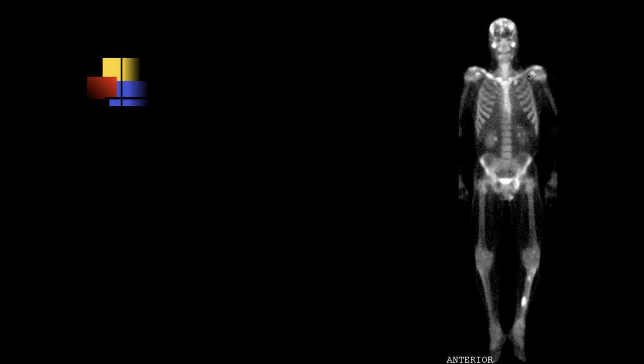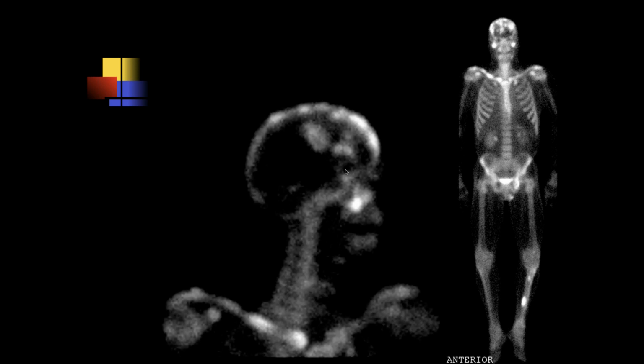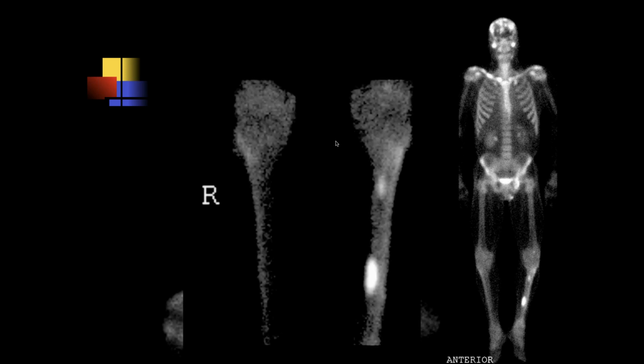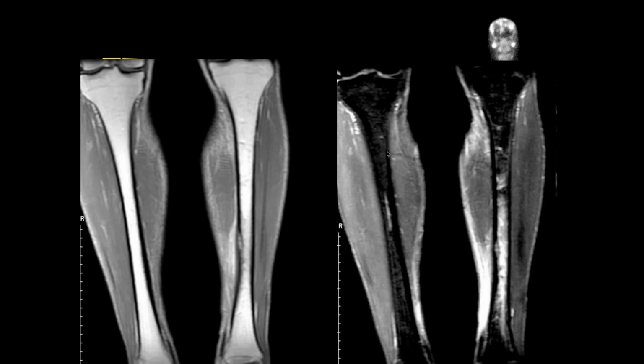Patchy areas, and also within the clavicles on the right side, and a little bit of the ischial, maybe the pubic ramus on the left side. I think we're looking at the sternum here, and the maxilla. Oh, and then there's patchy uptake also at the calvarium. Kind of diffuse. Wow. Okay.